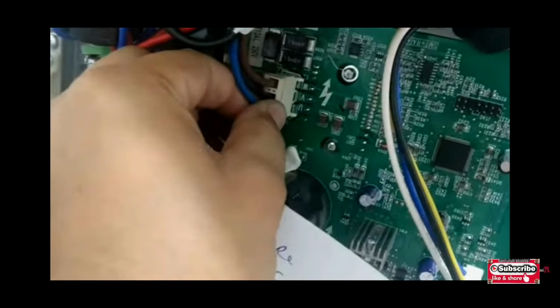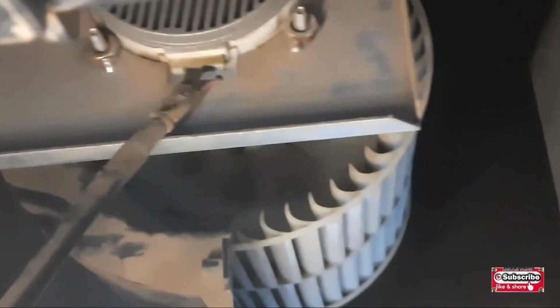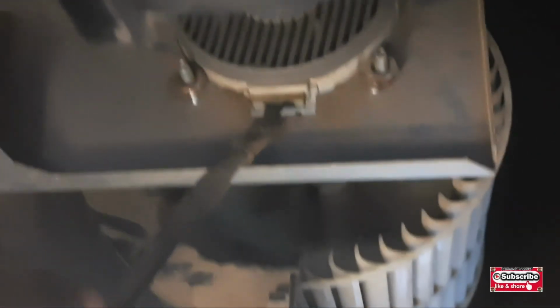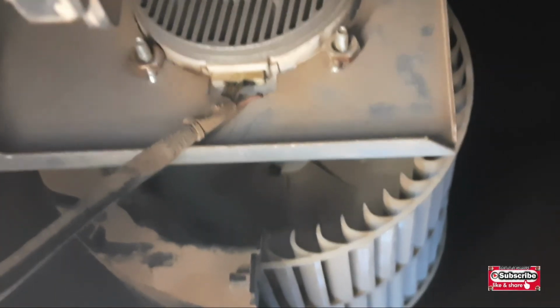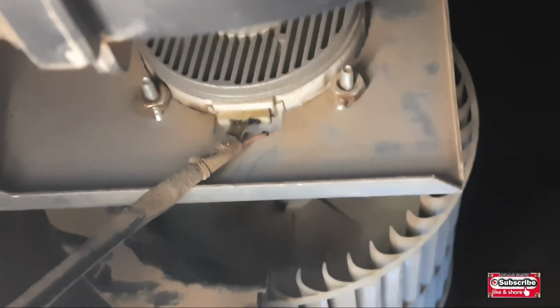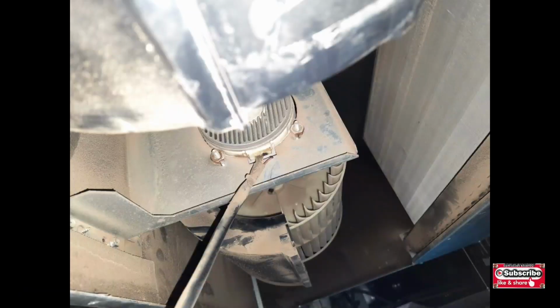What fault did we find in this machine? Now I'll show you what we found in this machine. This is our indoor blower. You can see this wire is broken. The motor wire is broken. That's why this error came in our machine. So you need to fix it, and then the error code will be gone. After fixing this, our machine is running normally now.